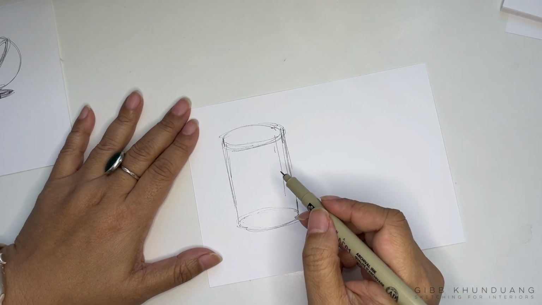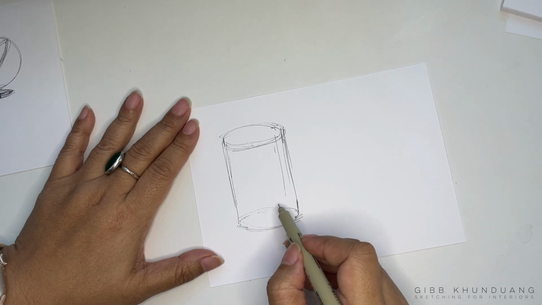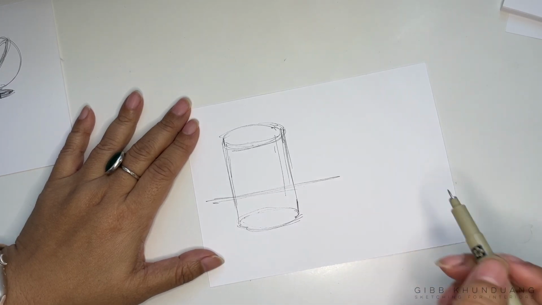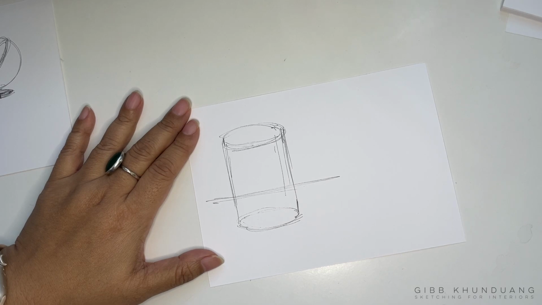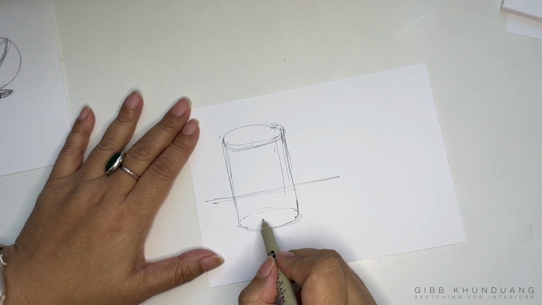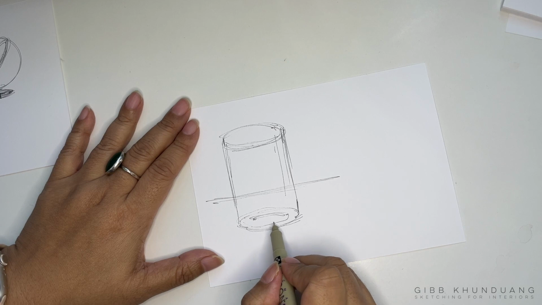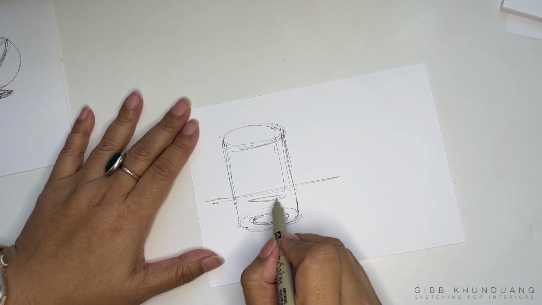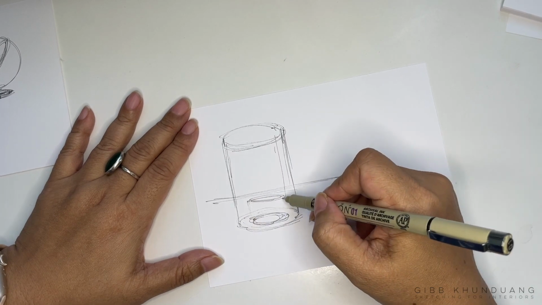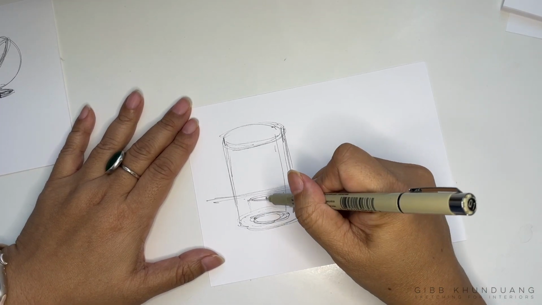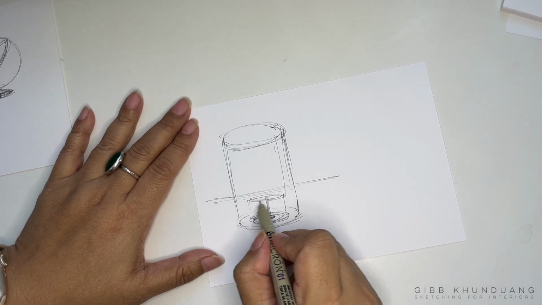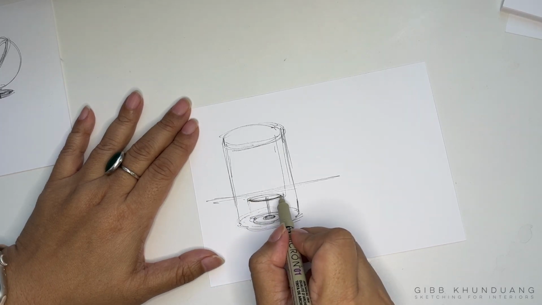So maybe you have something that is a booth that you're drawing. This is our sight line, our horizon line. And maybe the footprint of it, maybe your seating is here. Or maybe your table is here, tabletop. So again, that is also another cylinder. It's a cylinder that's got some kind of base, tabletop, maybe like that.